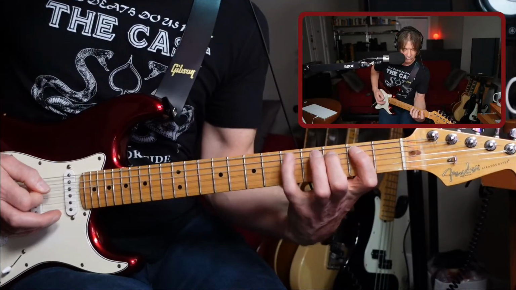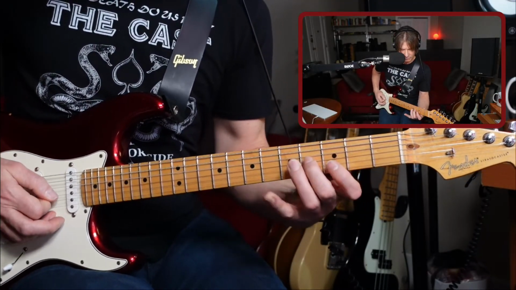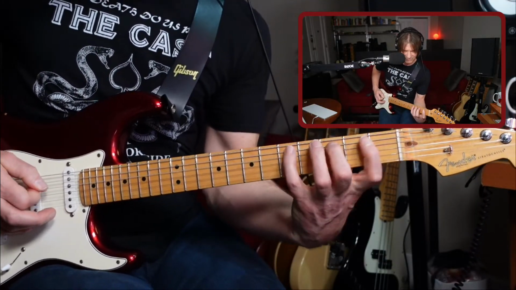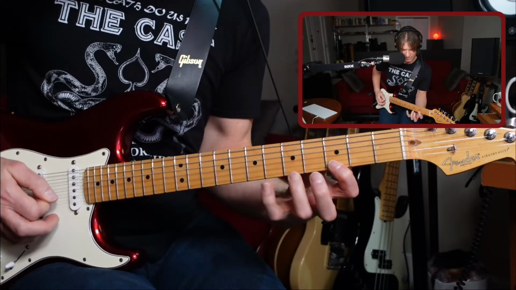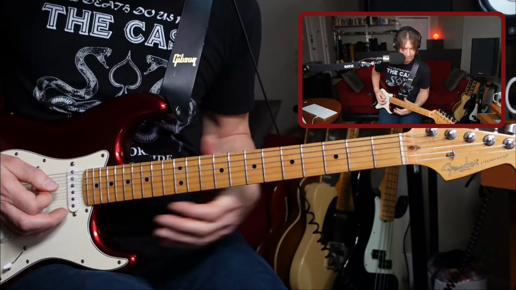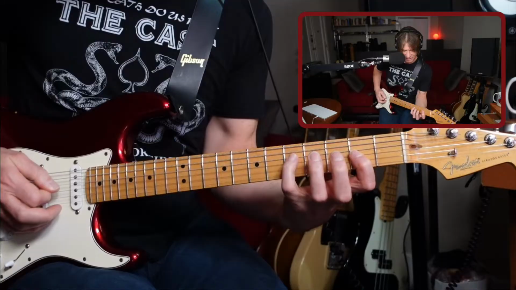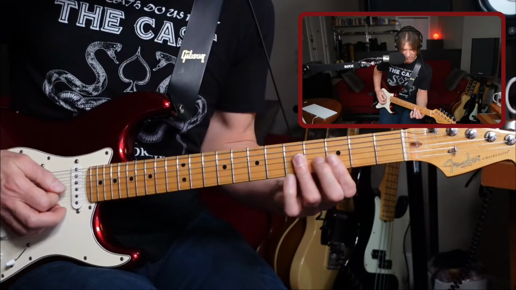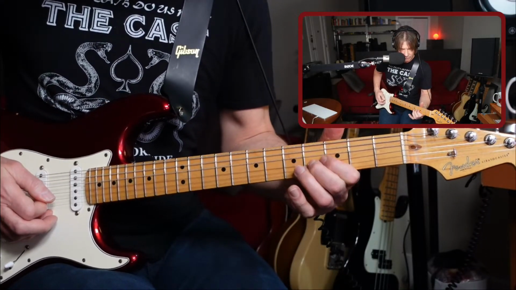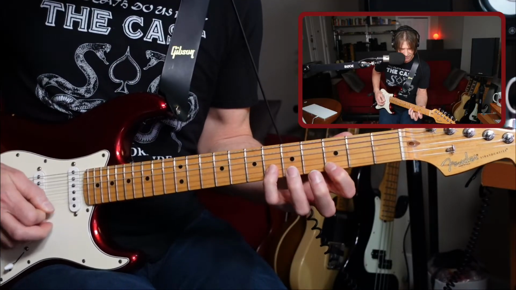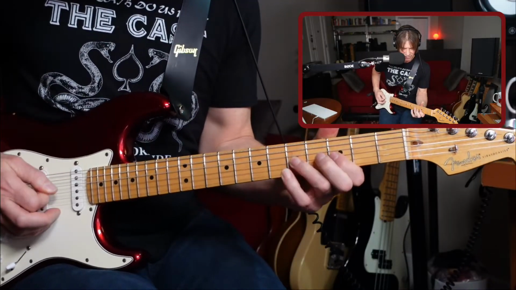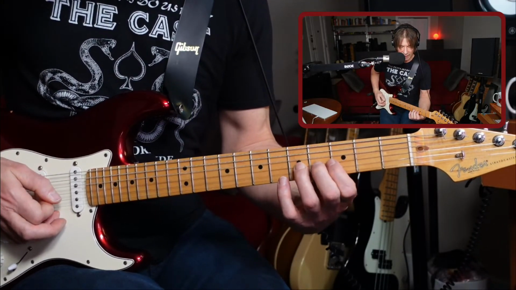G Mixolydian. D Mixolydian. C. And then blend in the blues scale. This is very close to the blues scale, the C Mixolydian.